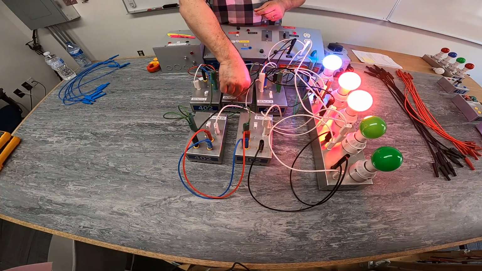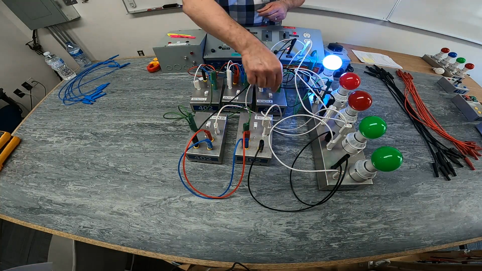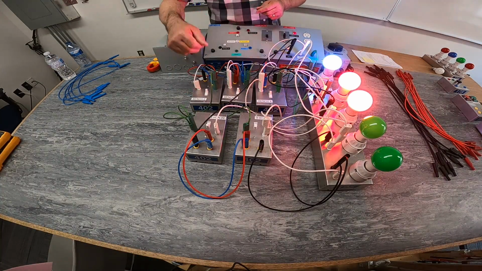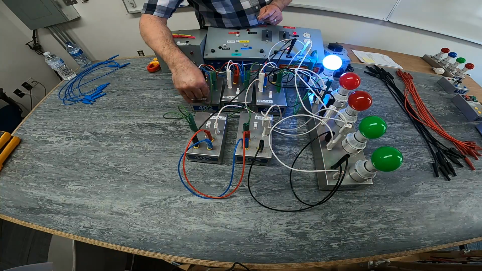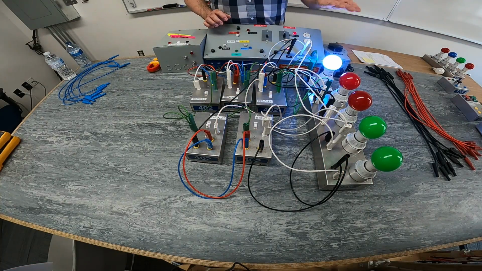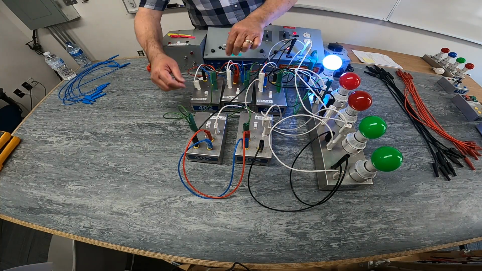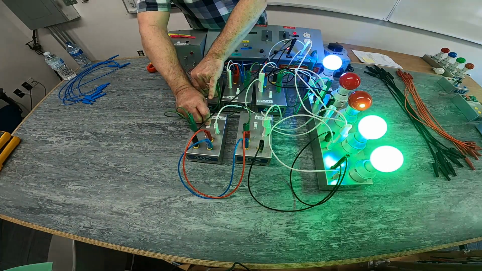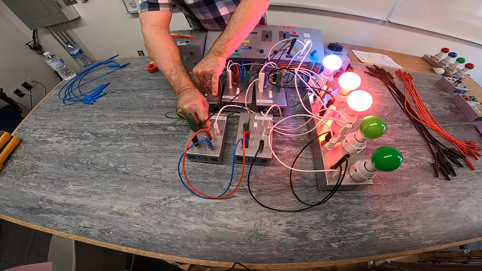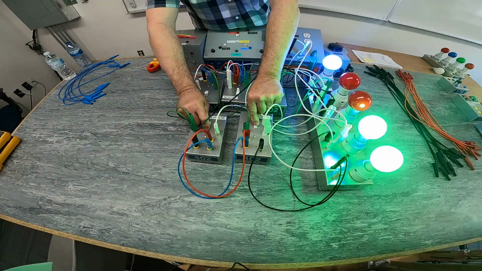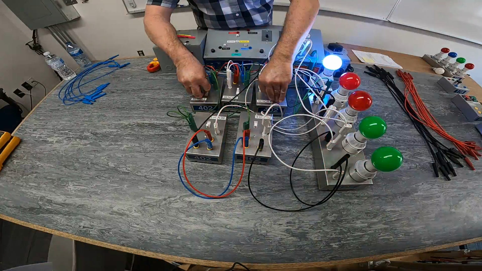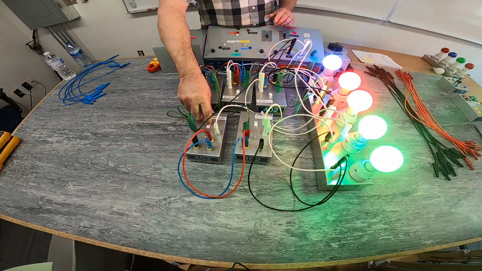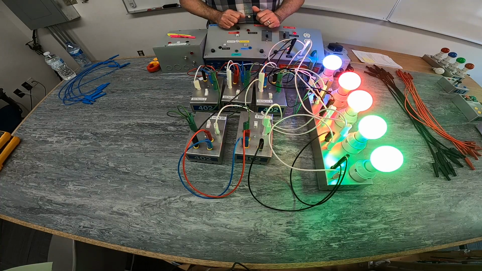De-energize, energize, de-energize, energize, de-energize, energize. So de-energize. The whole time our blue light stayed on, and basically I can switch my two circuits independently of each other and kind of try to also freak you guys out at the same time, and I can have all my lights on as well.